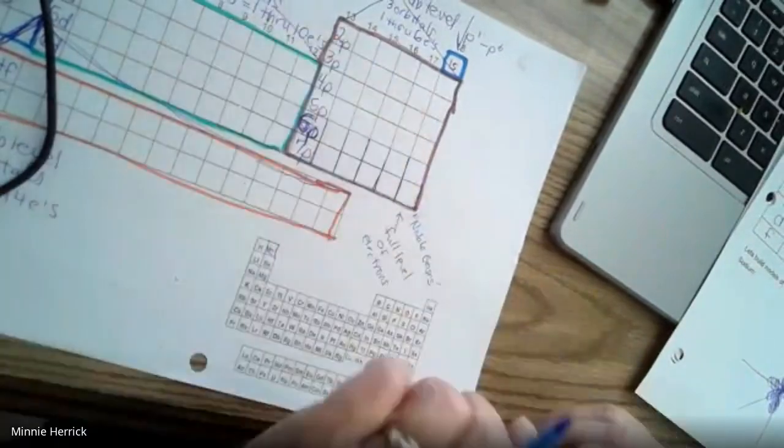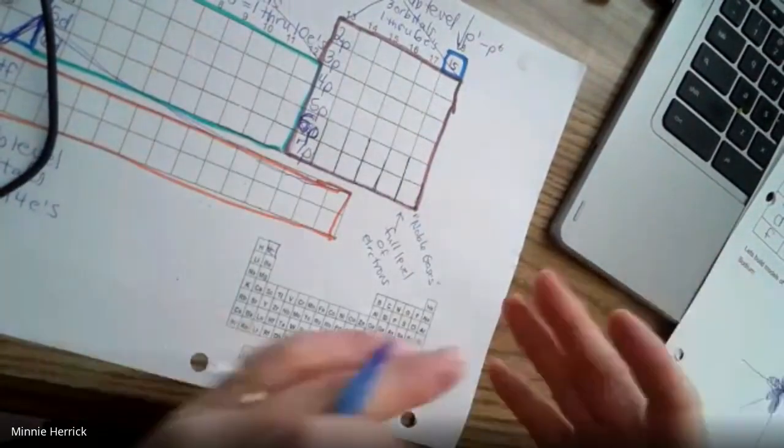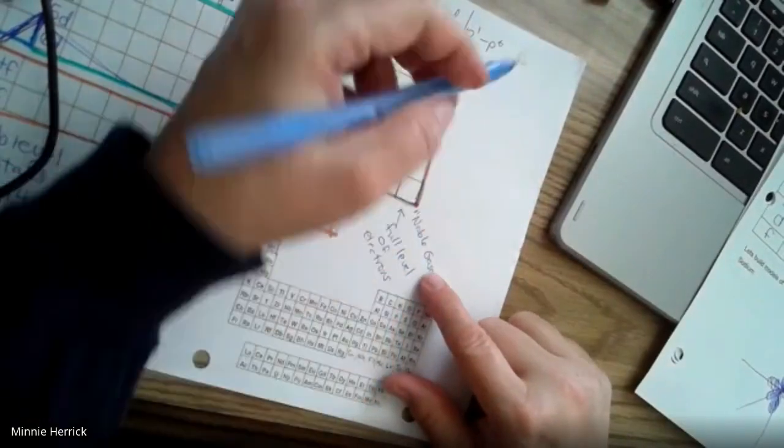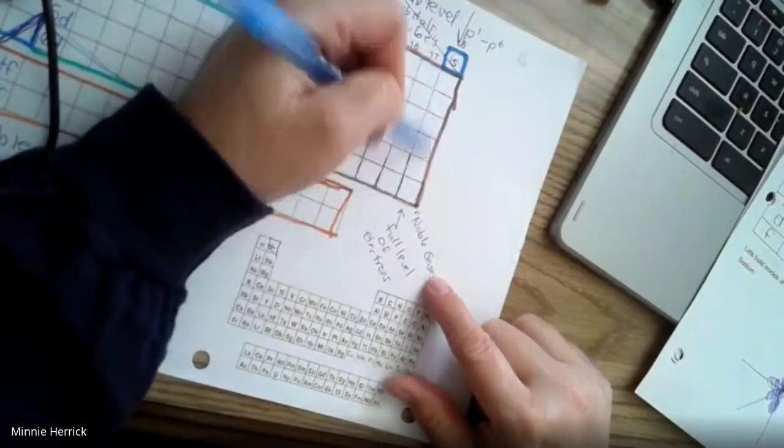So a lot of times the scientists who came up with these funky names, they basically say these guys don't react with anything. Okay. And we'll kind of explain that over the next few days.